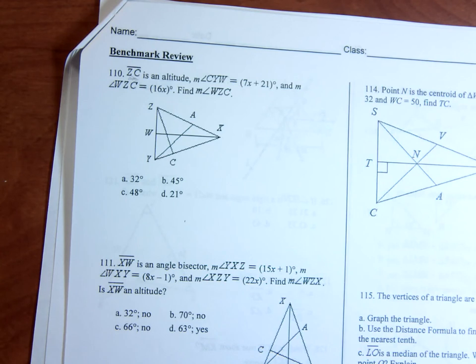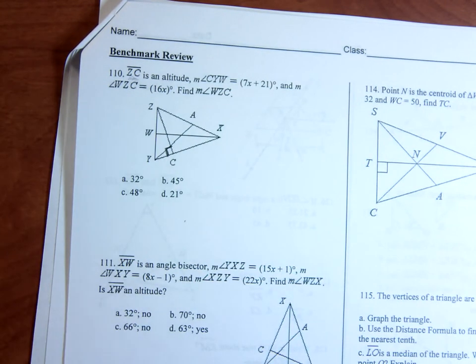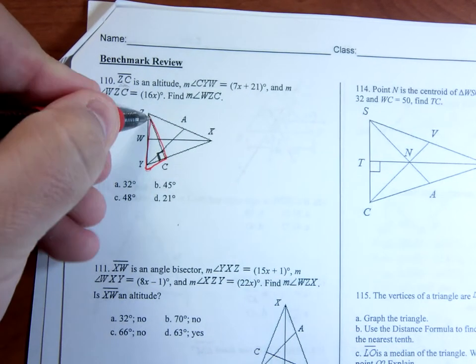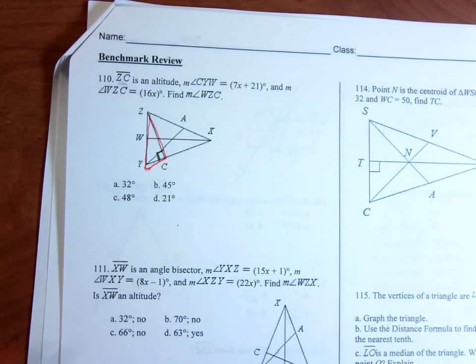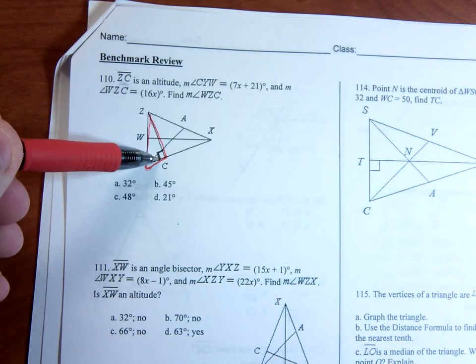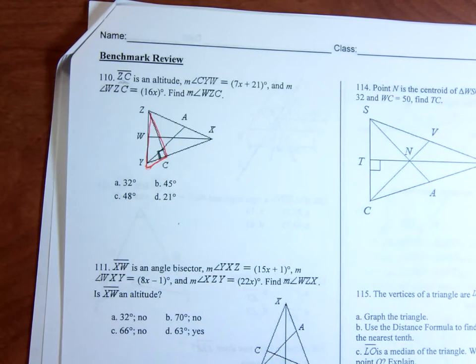Yes, and that's the key. It makes a 90-degree angle with the side that it hits. So folks, if you would please, make a 90-degree angle. When you do so, what type of triangle do we now have? So that means these two other angles are complementary. They add up to 90 degrees because you already have 90 degrees taken care of. So these two have to add up to 90. So just add these two angles, set it equal to 90. Okay, that's it. That's how you solve this problem.